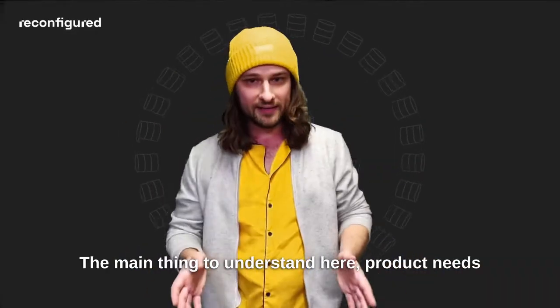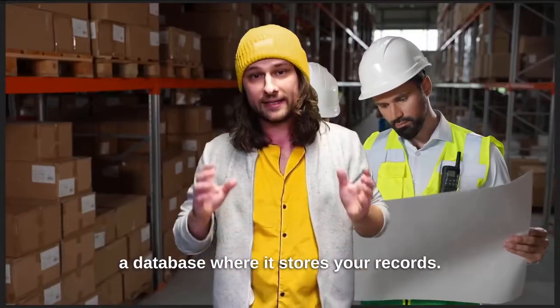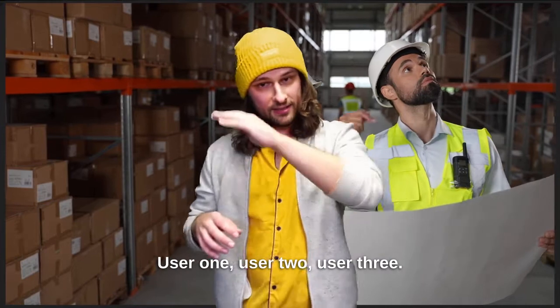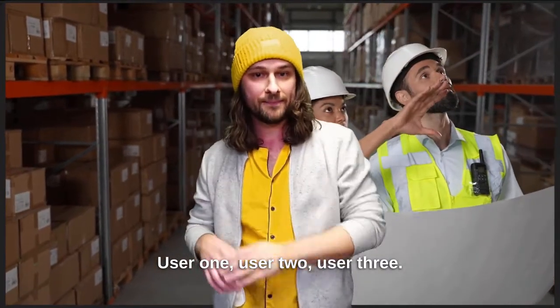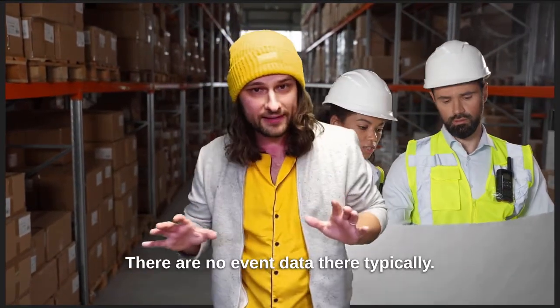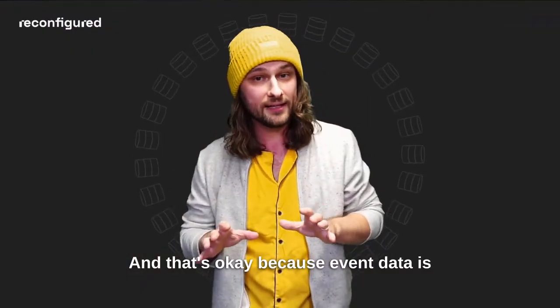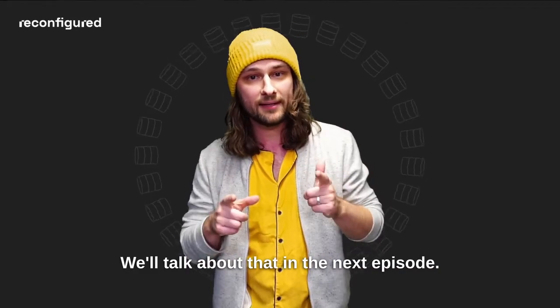The main thing to understand here, product needs a database where it stores your records. It's an operational database, right? User 1, user 2, user 3. There are no event data there, typically. And that's okay, because event data is set up in a separate way. We'll talk about that in the next episode.